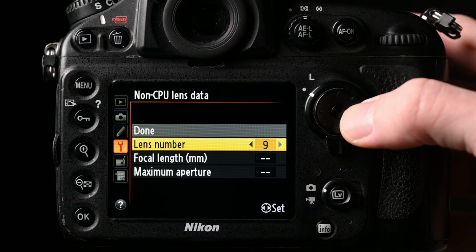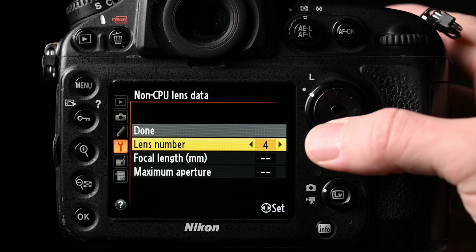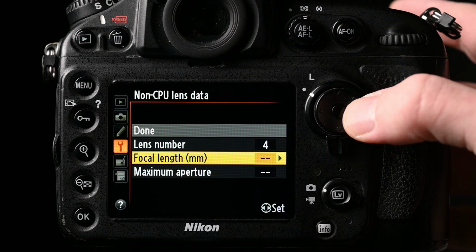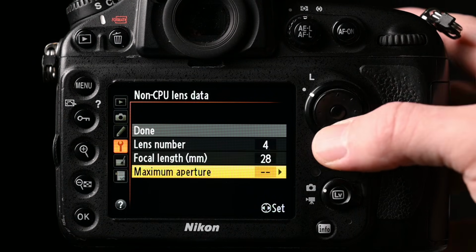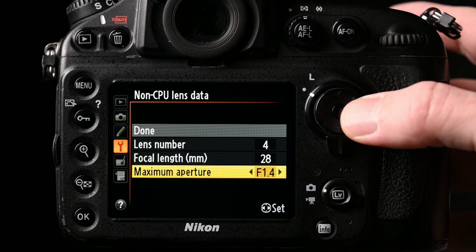On this camera, I already have 3 lenses registered: a 28mm f/2.8, an 85mm f/2, and a 135mm f/3.5. For this video, I'm going to register the 28mm again, this time using slot number 4. All you need to do is scroll to the correct focal length, select the maximum aperture, and then hit Done.